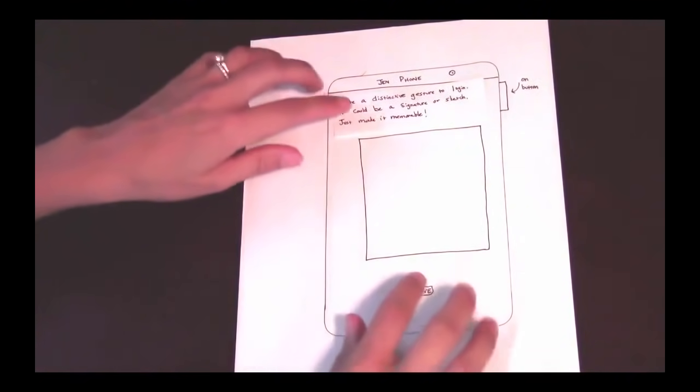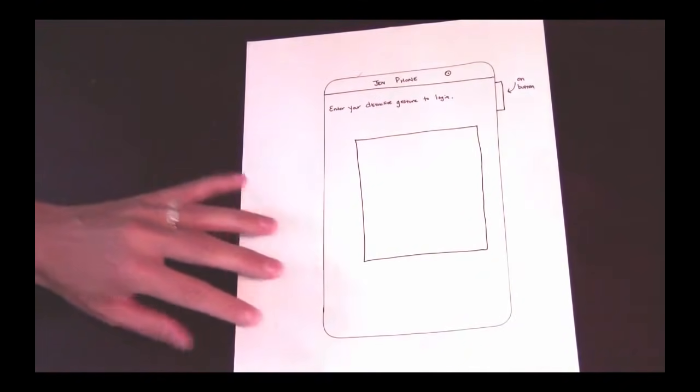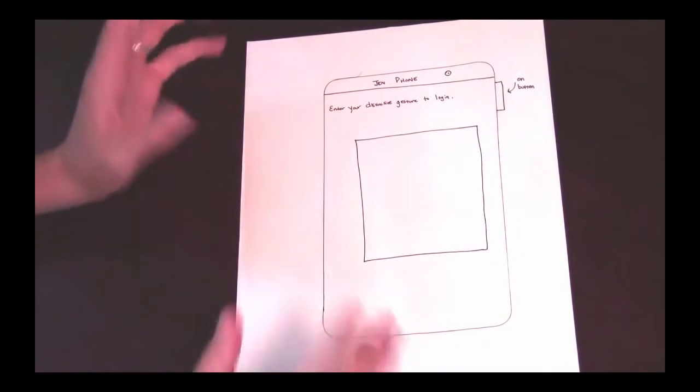Then me, as someone running the paper prototype, would remove this. Now we've saved the gesture, and this is our login screen. It says enter your distinctive gesture to log in. I would do the gesture here, and then we can confirm that the user is logged in. I didn't create a separate page that shows the user is logged in, but that would be a common thing to do with a paper prototype.